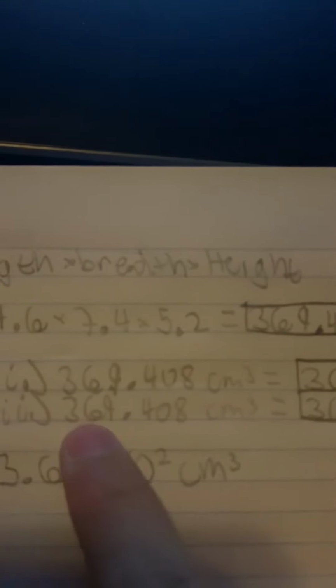So we would get 369.41 centimeters cubed to 2 decimal places. And now to 3 significant figures. Again, we got 369.408 centimeters cubed. Here we have 6 significant figures, so we just want to have 3, so we have to get rid of these 3 numbers.